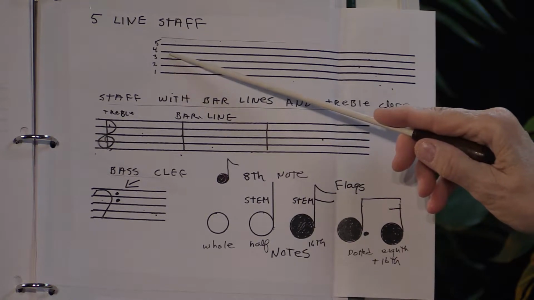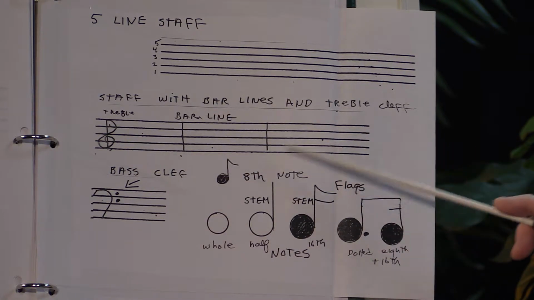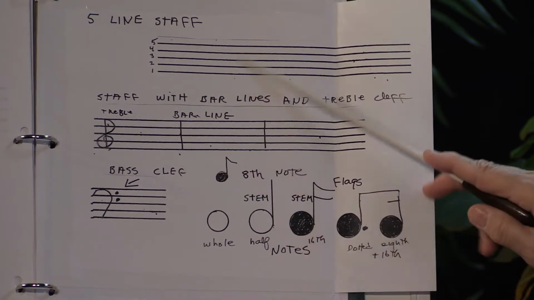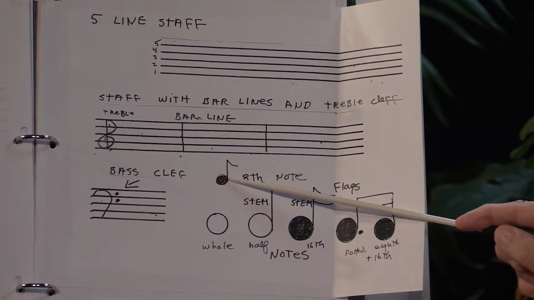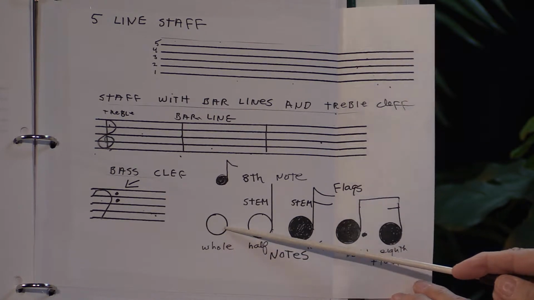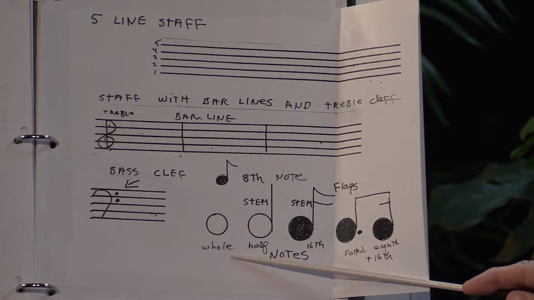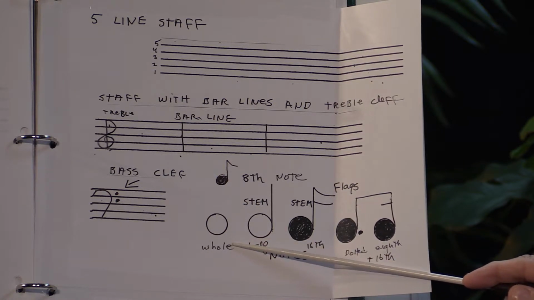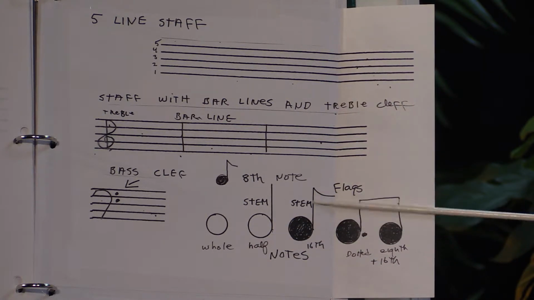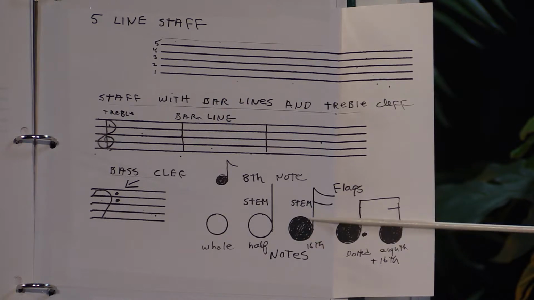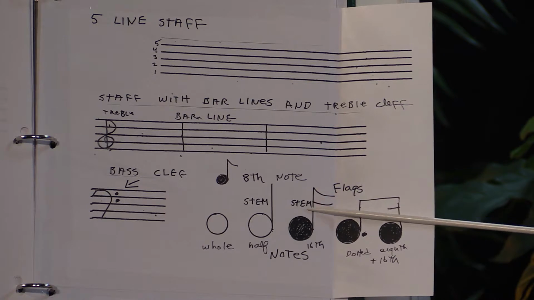1, 2, 3, 4, 5, treble clef, bar lines or measure lines, bass clef, and the different types of notes. The eighth note. This is a whole note. It's just clear, a round circle, no coloration in it. It has whatever the measure says it has in terms of time. Half note, 16th note, the body, the stem, the flags. This is a 16th note. It has 2 of those little flags on it.